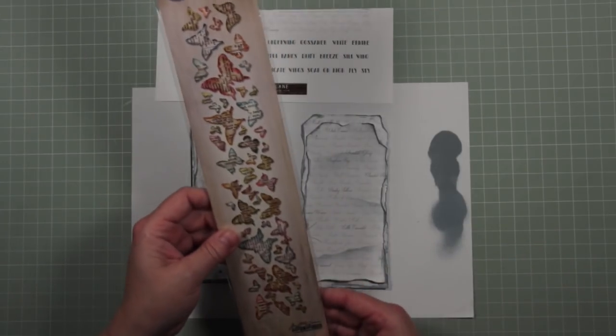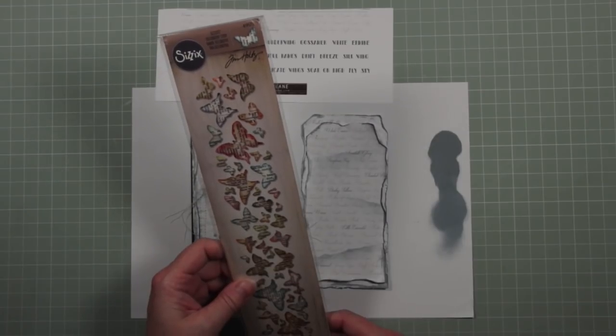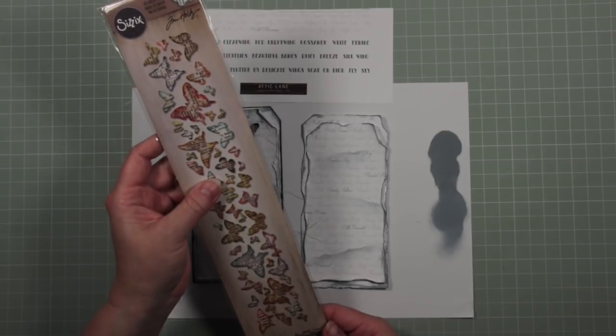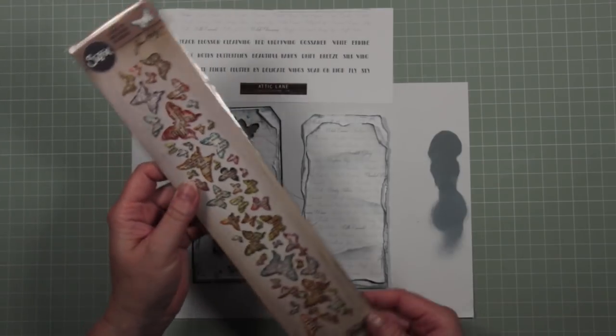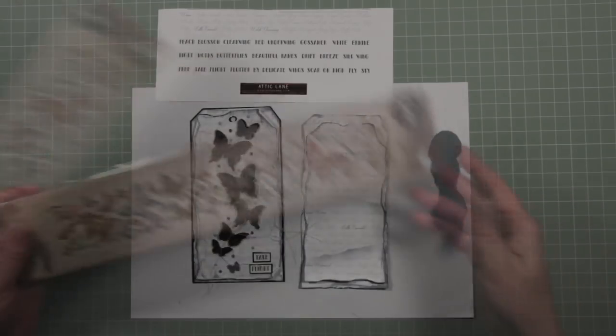This is a Tim Holtz die. It's number 659575. Let's see if it has a name. No, it doesn't have a name. Decorative strip. So this is a decorative strip of butterflies.